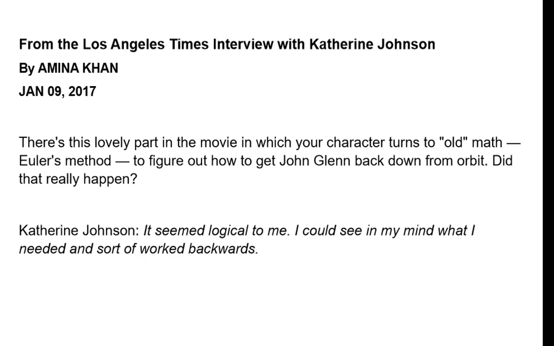Well, I don't think that she really did actually use Euler's method. I think that in the answer she was providing to this writer, it was one of those situations where to say no and to get into the technical details would have been not really appropriate. Perhaps at that time it was too complicated and too much to explain, and it was easier to say, yes, essentially I did, but technically not really.